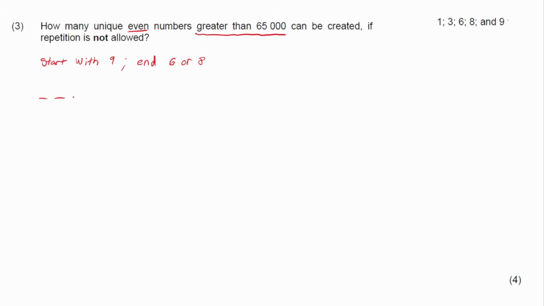So if we do our placeholders, we start with a 9, there's one option we can start with. But there are 2 options we can end with, a 6 or an 8. And that means here we're left with 3 options, here 2, and here 1. So we just multiply all of these together, and we get 12. So there's 12 options in this case. But we're not done, because what we can also do is we can start with 8.